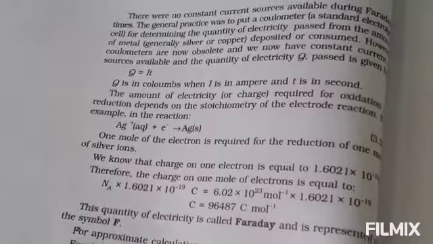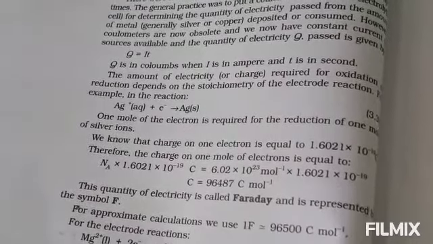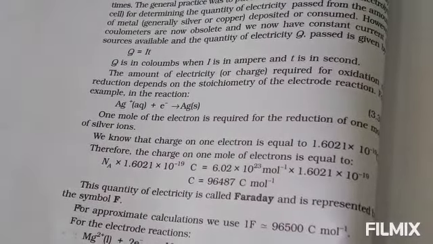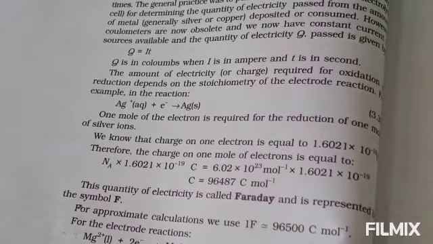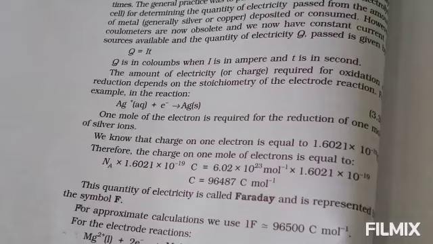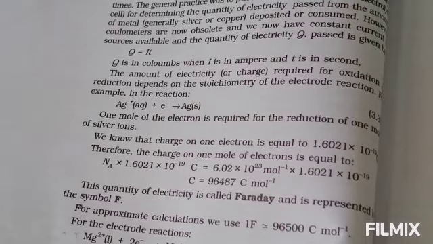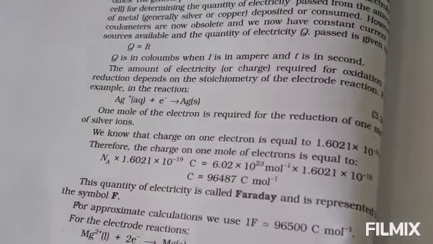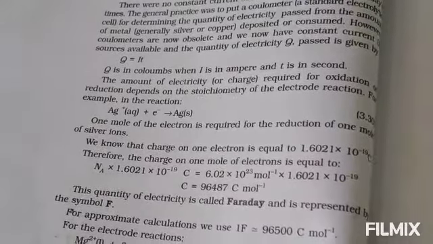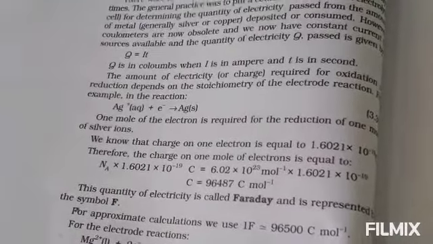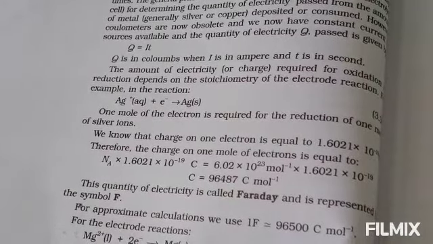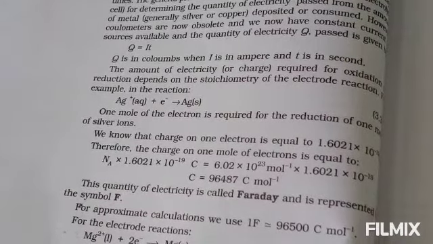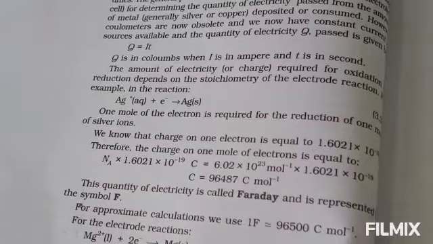So let us see the charge. The charge on 1 electron is equal to 1.6021 into 10 power minus 19 coulombs. Therefore, the charge of 1 mole of electrons is equal to Avogadro number into the charge carried by one electron.